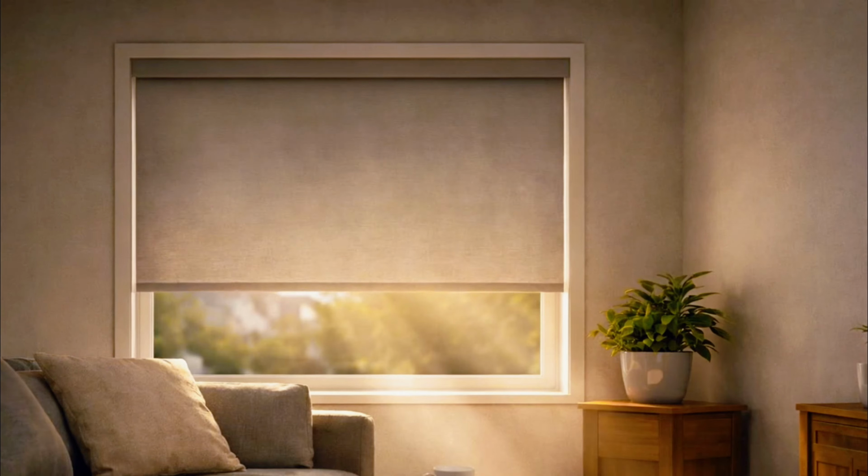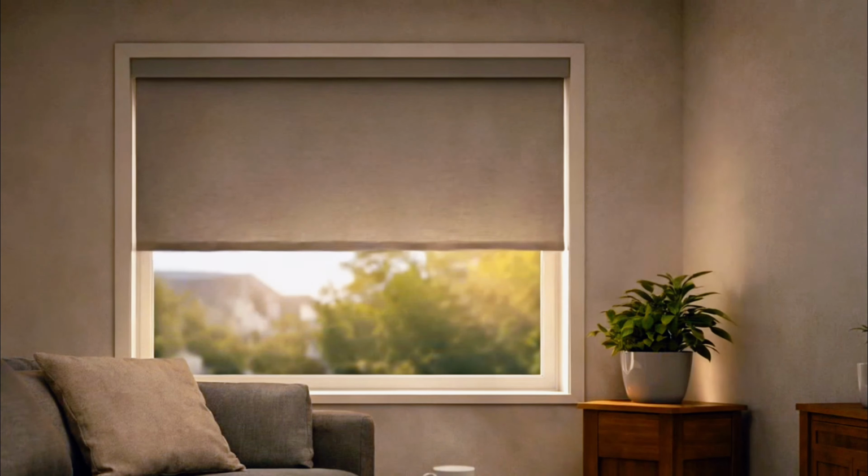The goal isn't to have all of your shades going up and down all day. That would be annoying. It's to have the right shades respond automatically when the sun becomes impactful.